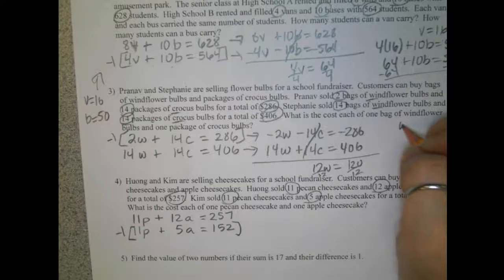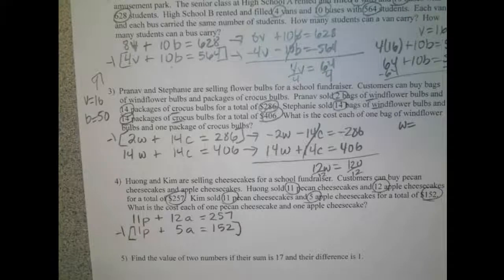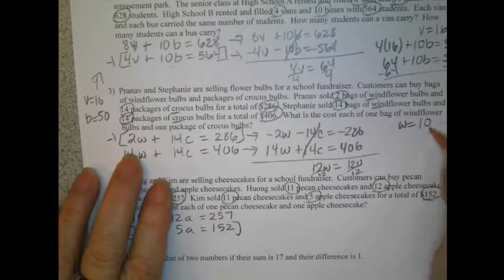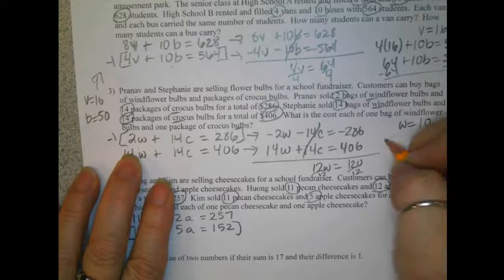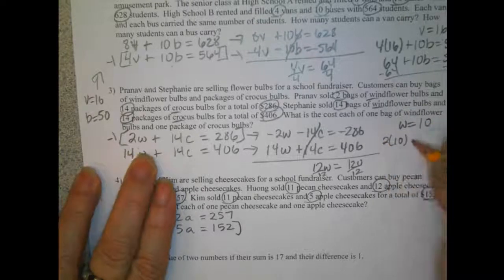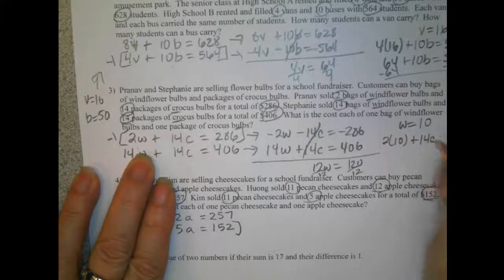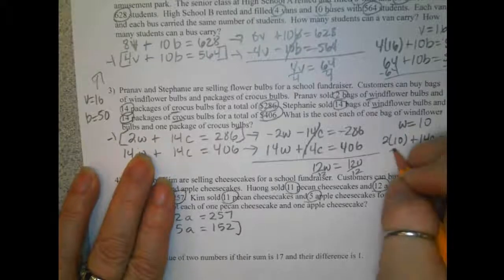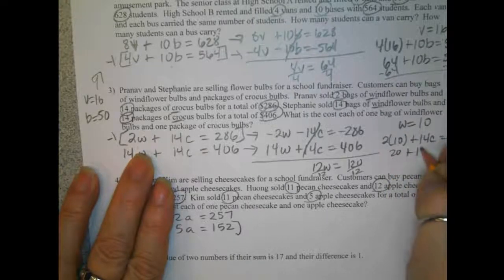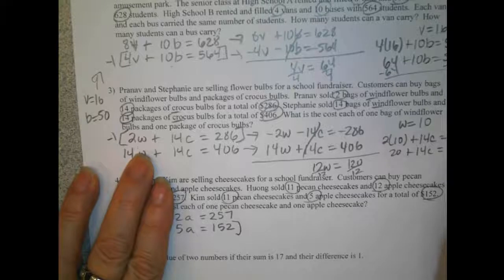W equals what? 10? 120 divided by 12 is not 10? Okay, and then I'm going to pick one. This one looks easy. So I'm going to say 2 times 10 plus 14c equals 286. So this is 20 plus 14c equals 286.